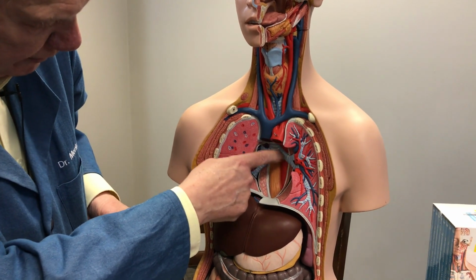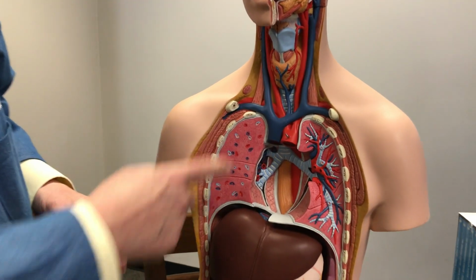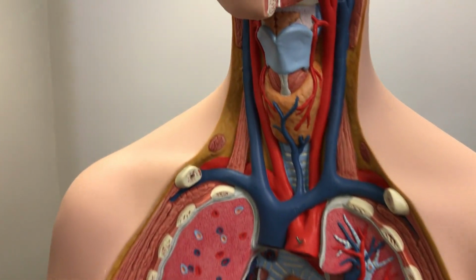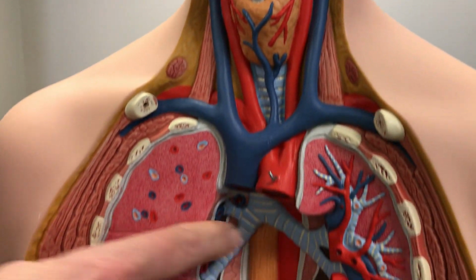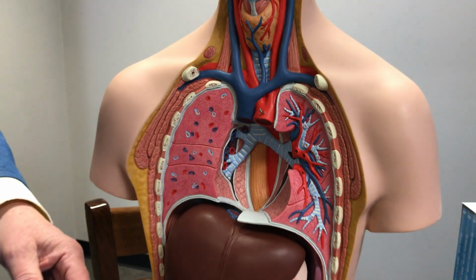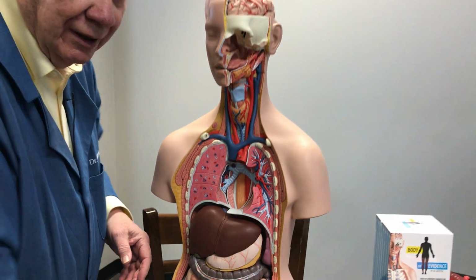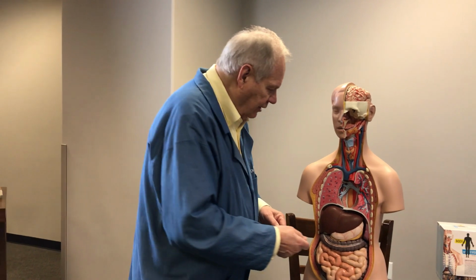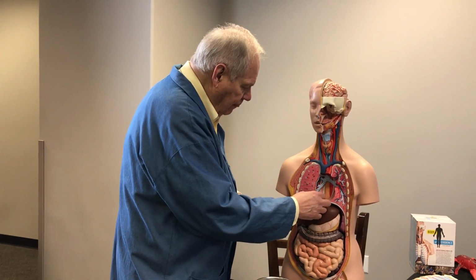Notice the branching of the trachea. The trachea is hidden behind the vessels here, and those little white lines are cartilage rings, and they keep these airways from collapsing. You look at a vacuum cleaner hose, oftentimes it has a spiral spring in it, or a hair dryer hose. It keeps that hose from collapsing when it's under pressure or under vacuum.